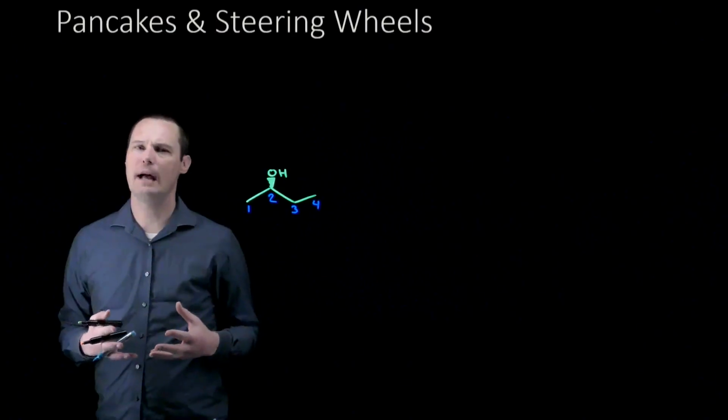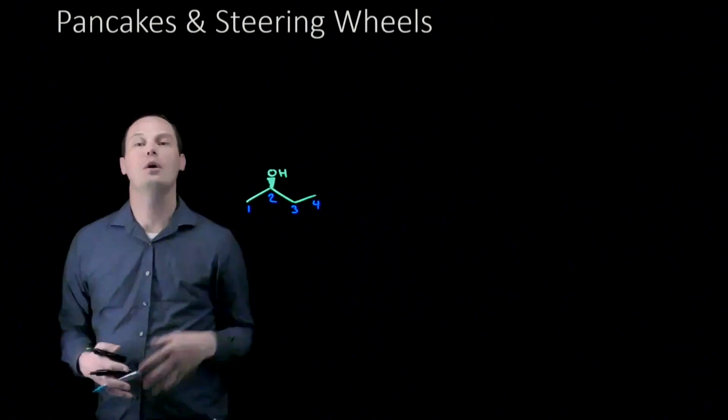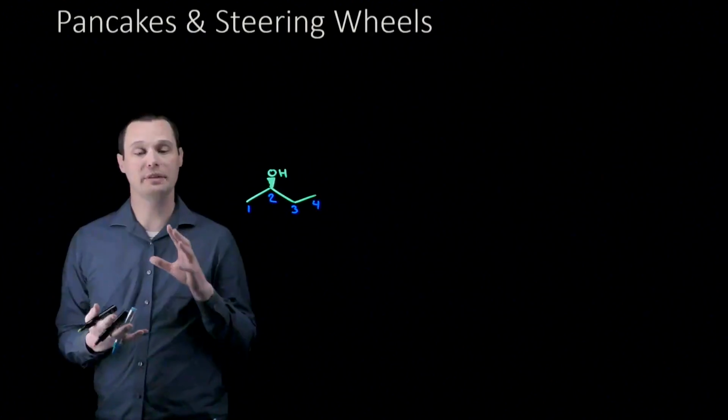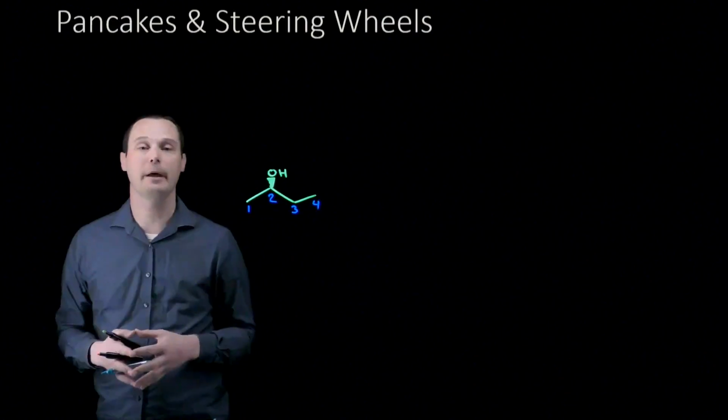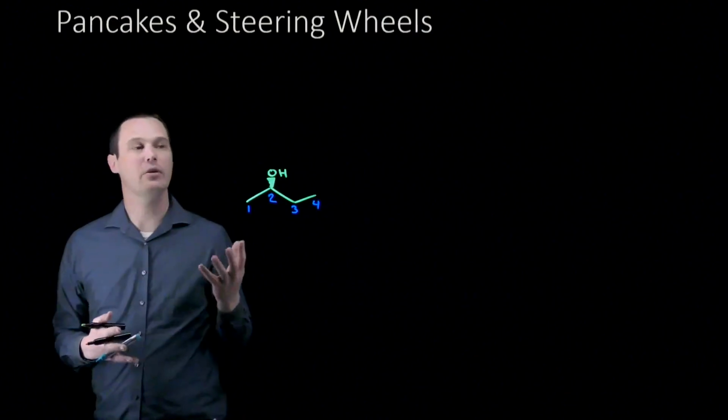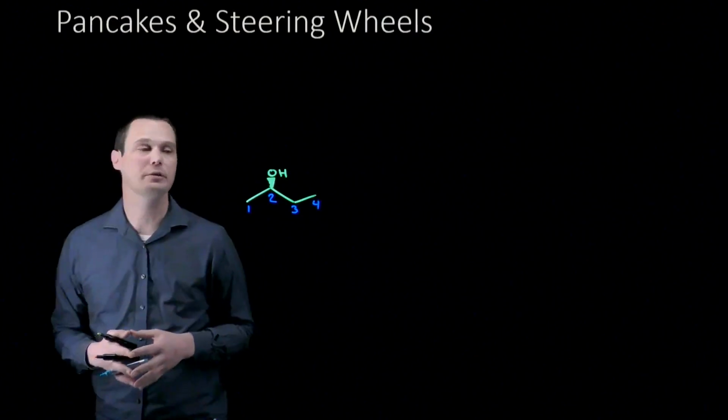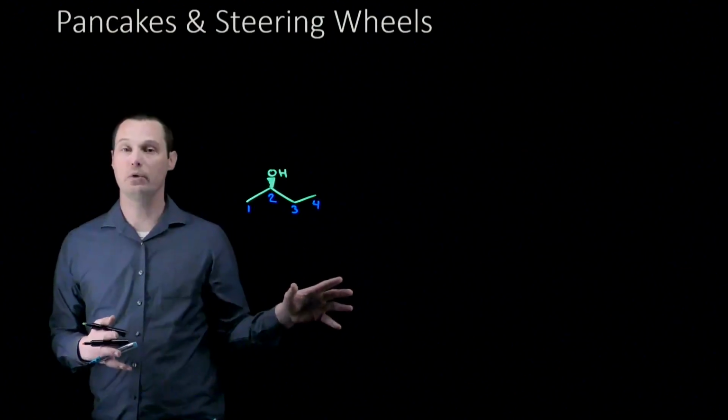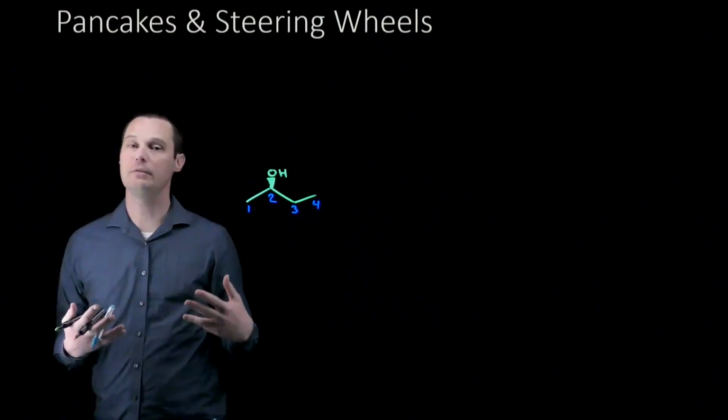Molecules are three-dimensional objects, but we're trying to draw them in two-dimensional space. That poses some challenges. One of the things we may need to do from time to time is rotate the molecule or manipulate it into a different perspective than what we're currently looking at. One of the easiest ways to do that is what I call the pancake flips or the steering wheel rotations. These will not change the molecule, they will only change our perspective of the molecule.